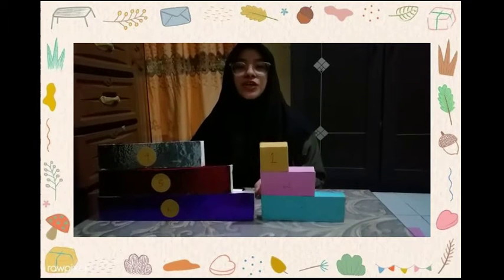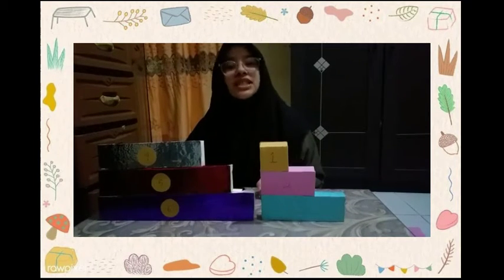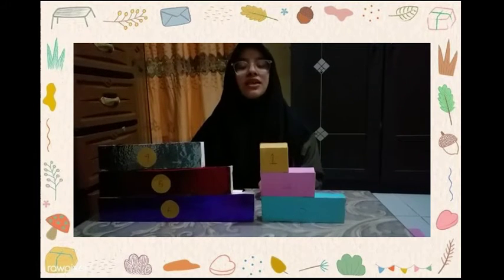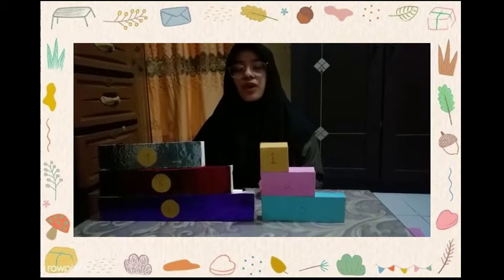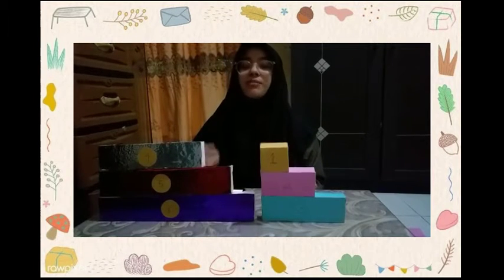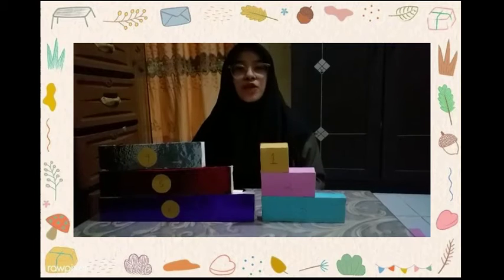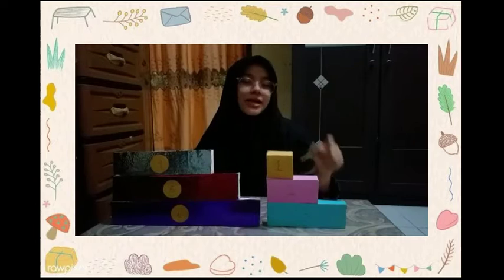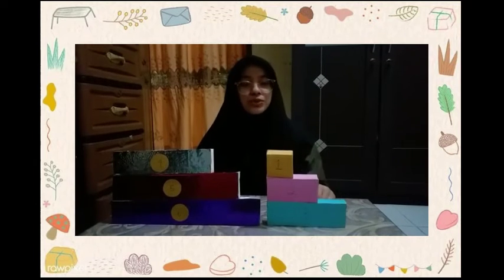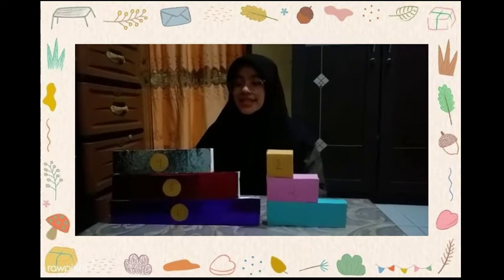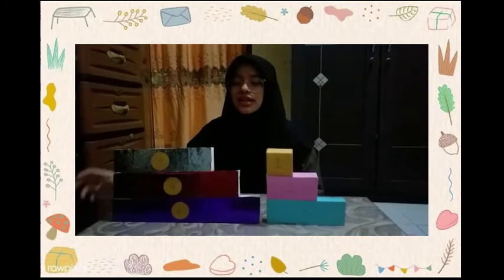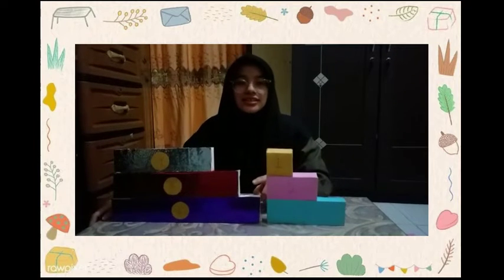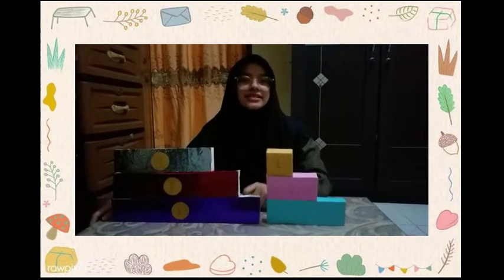The material that we use in this media is styrofoam, which is cut into cuboids or rods of various sizes and wrapped in manila paper and metallic paper. In this media, we have 6 positive integers. Brown rod for number 1, pink rod for number 2, blue rod for number 3, silver rod for number 4, red rod for number 5, and the last, purple rod for number 6.